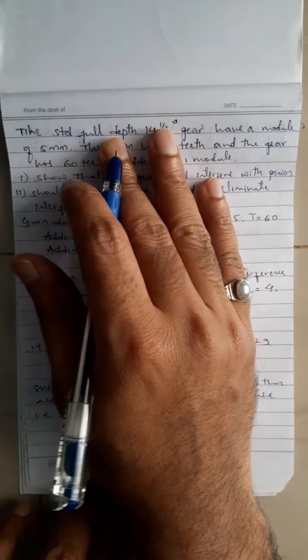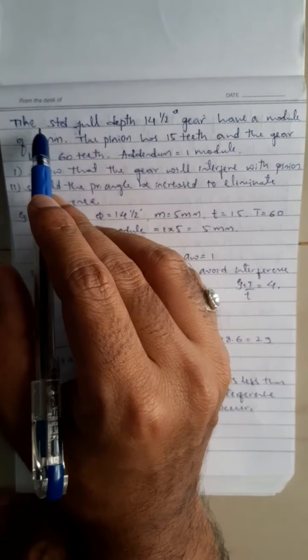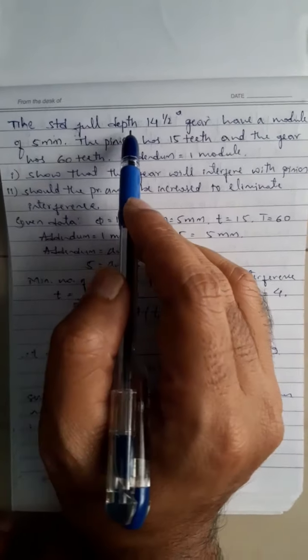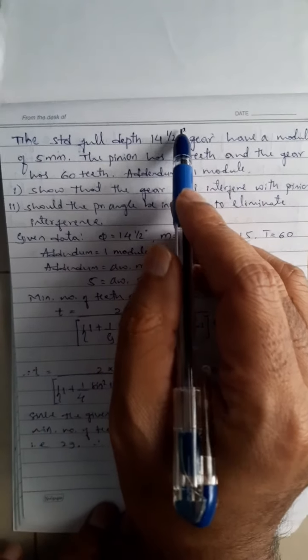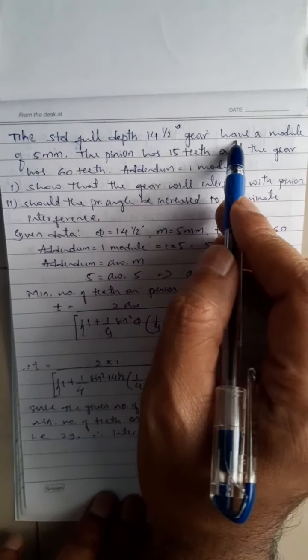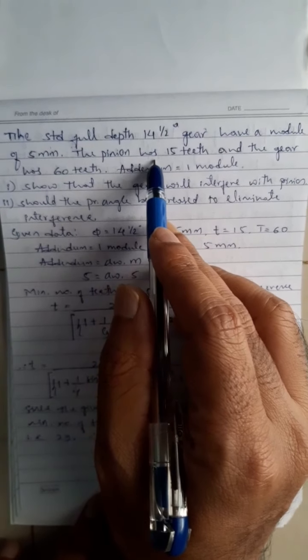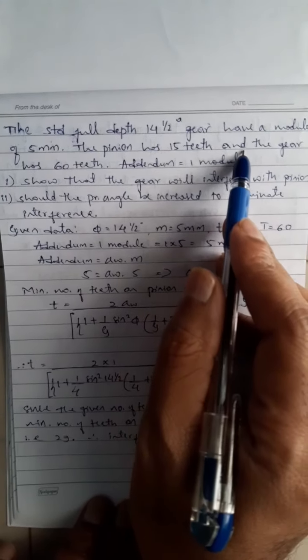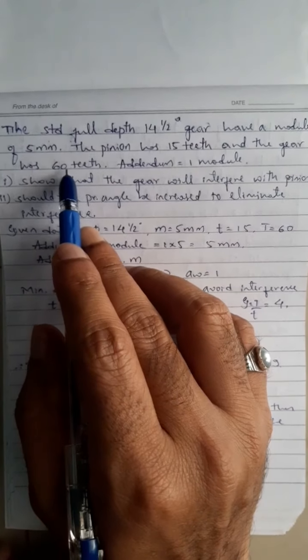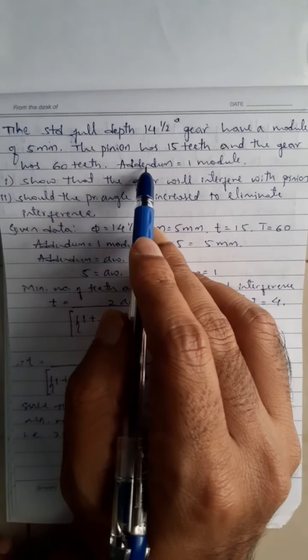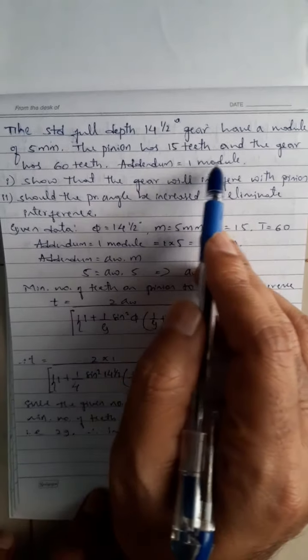Next we have problem number 6. The standard full depth 14.5 degree gear has a module of 5 mm. The pinion has 15 teeth and the gear has 60 teeth. Addendum is equal to 1 module.